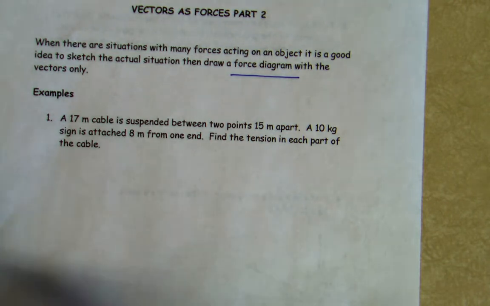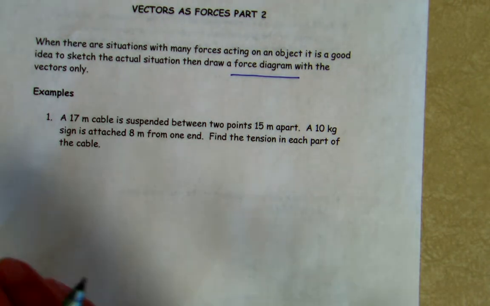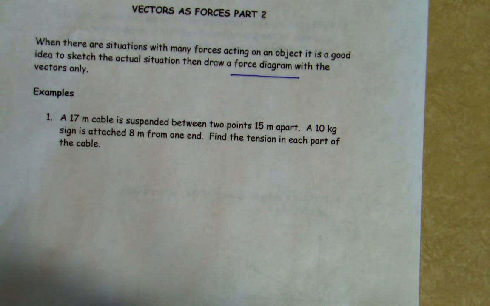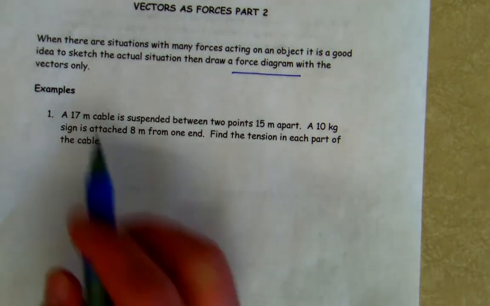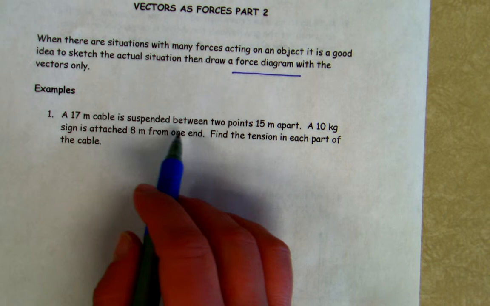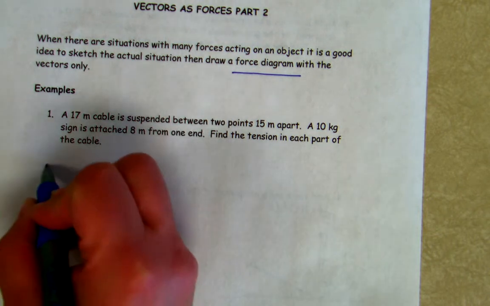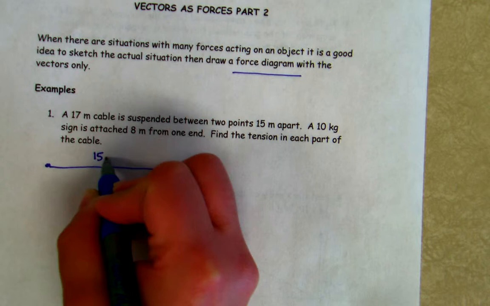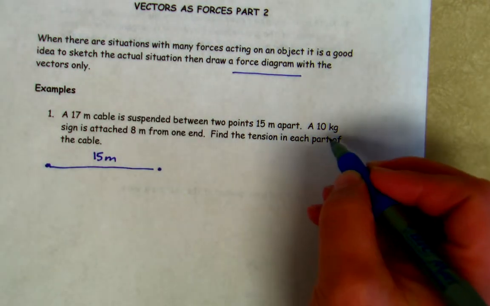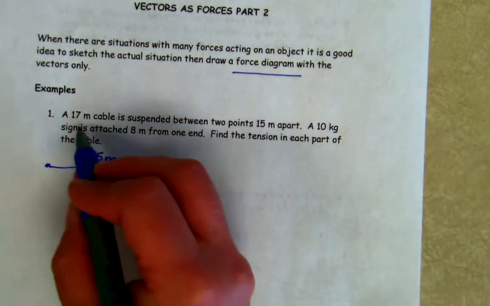So we can look to create a system of equilibrium, so make three vectors usually kind of work in a triangle and balance each other out. So a 17-meter cable is suspended between 2 points 15 meters apart. So I'm going to have 2 points 15 meters apart. A 10-kilogram sign is attached 8 meters from one end.